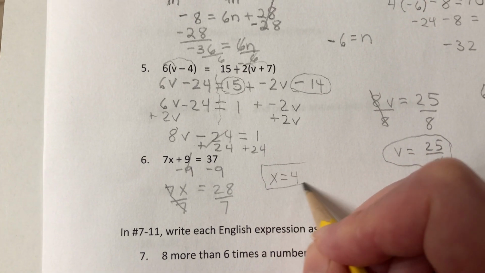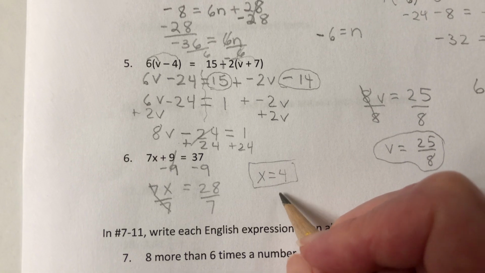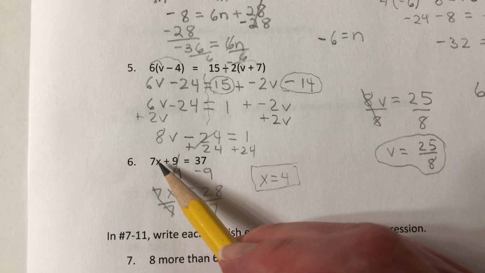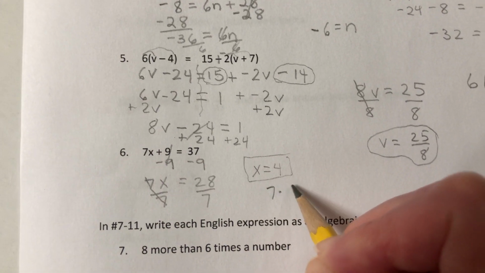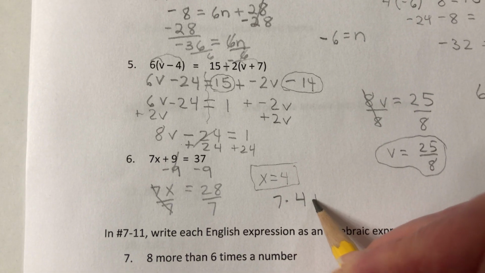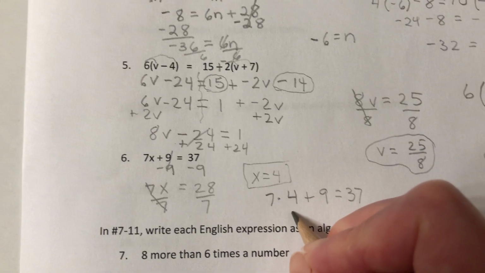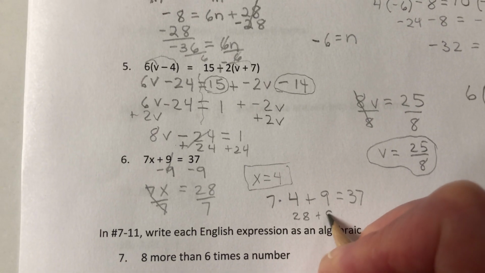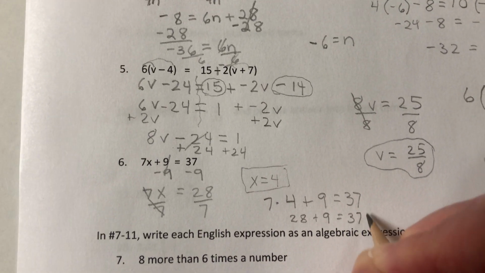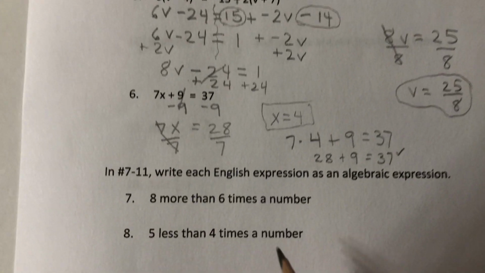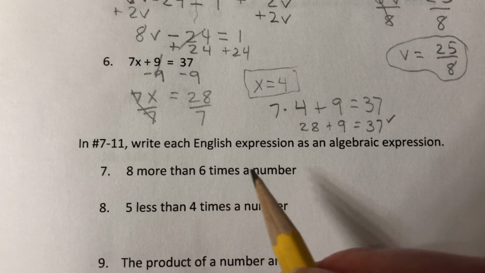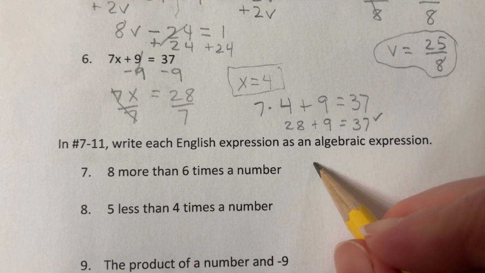I'm going to circle or box my final answer. Then I go back and I plug it back in for x to check it. Is 7 times 4 plus 9 equal to 37? Is 28 plus 9 equal to 37? Yes, it is.